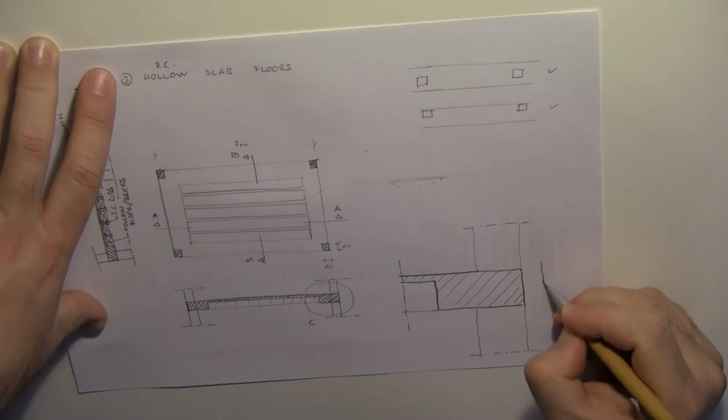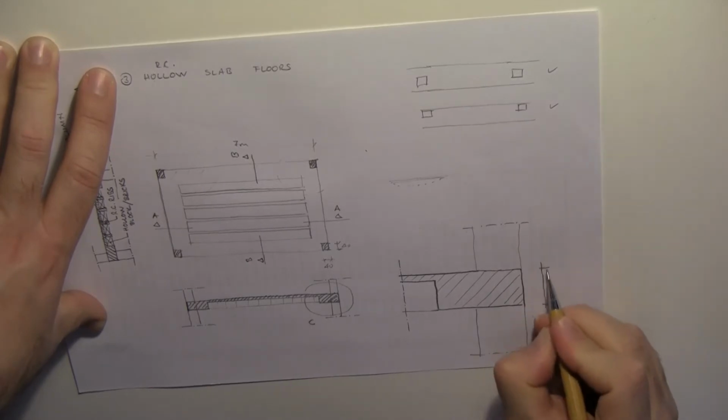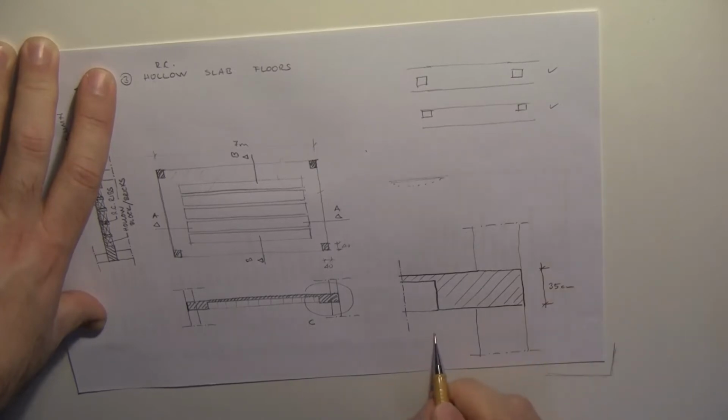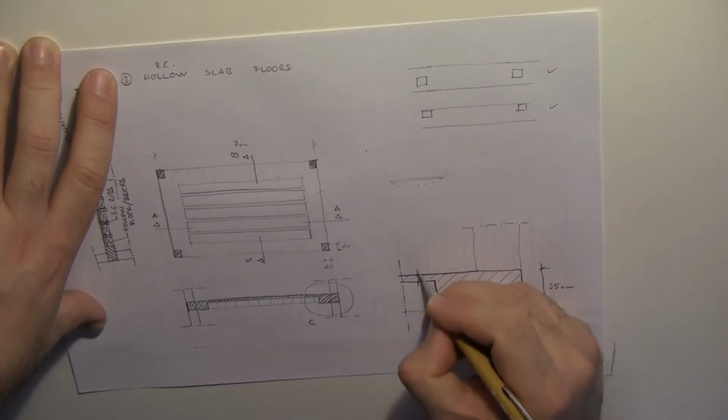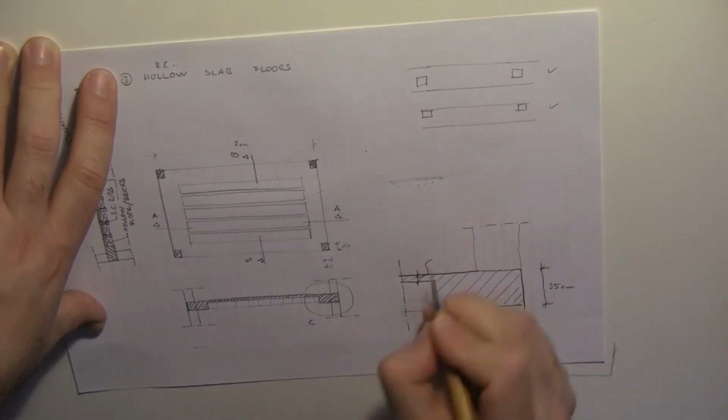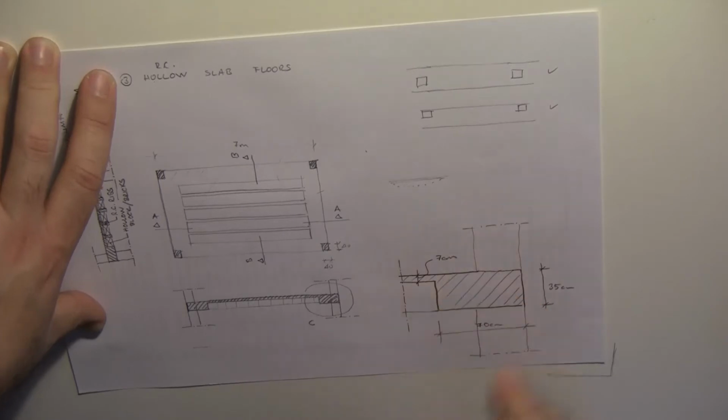Okay, let's talk about some sizes. Okay, so here we have got a thickness of around 35 centimeters, and here we have got a width of around 70 centimeters. Okay, and we are passing a span up to 7 meters. I already wrote it there. Okay, and this layer of concrete there is around 7 centimeters.